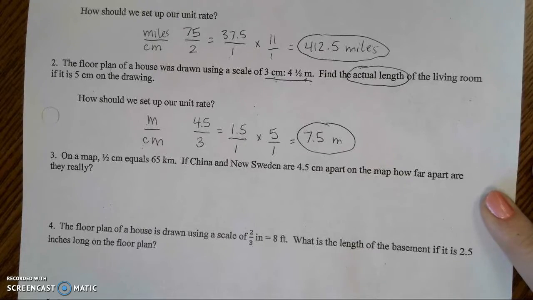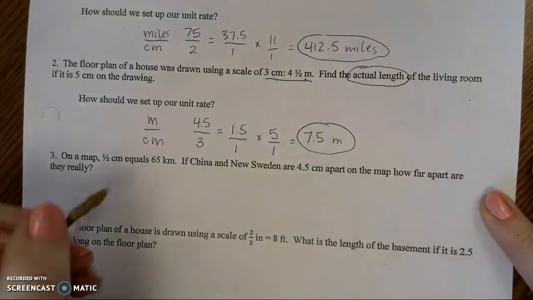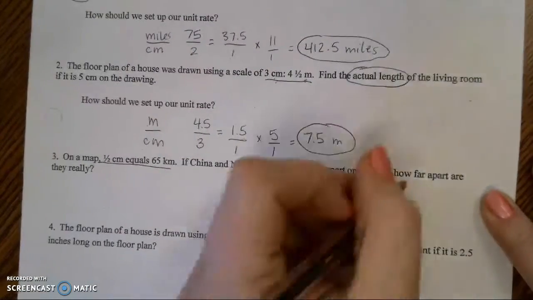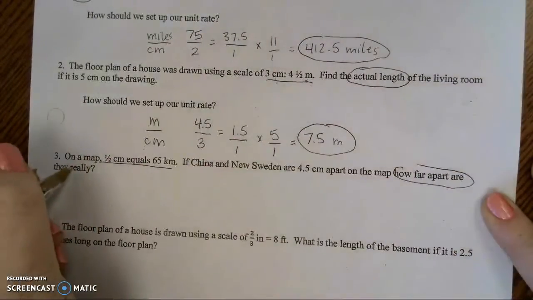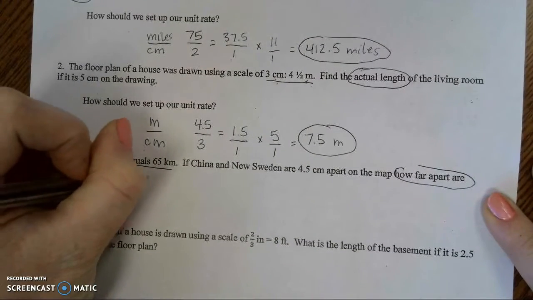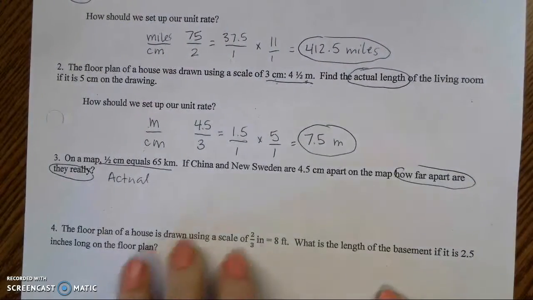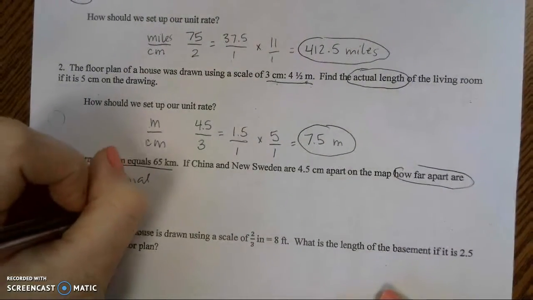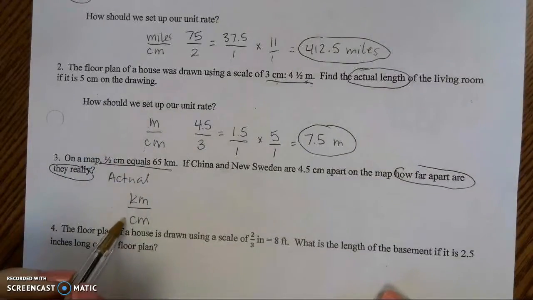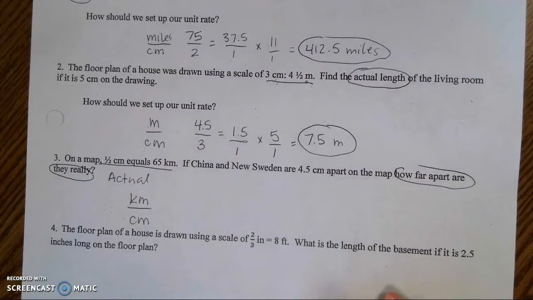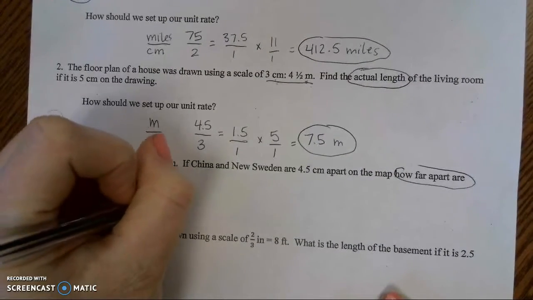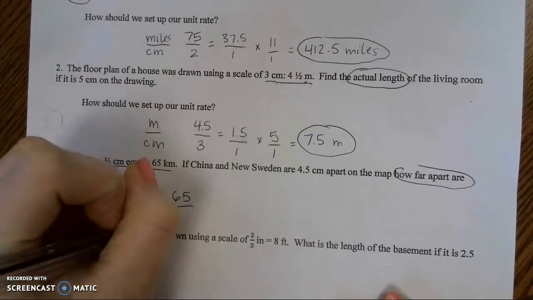Okay, so we are given this scale, and what are we looking for? How far apart they really are. So we're looking for the actual, right? So when we set this up, we are going to set it up kilometers over centimeters because this is actual over the scale. So when we put in our numbers, now we are going to have 65 over 1/2.